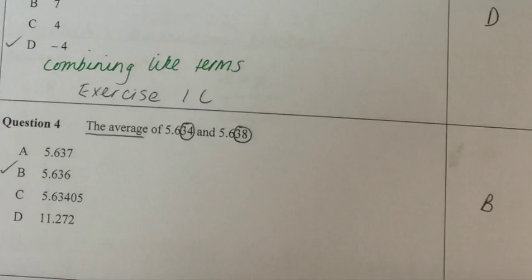Now this one is pretty easy from the point of view that you've got 5.634 and 5.638. So the 5.63 are all common. So what we're looking for is the number between 4 and 8. So the number that sits between 4 and 8 is 6. So therefore, the correct answer is B, 5.636.